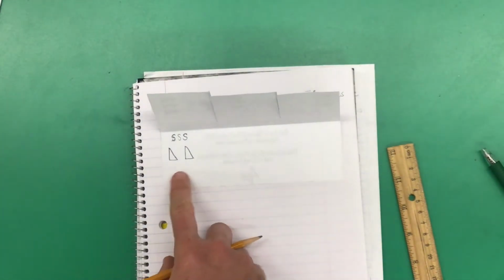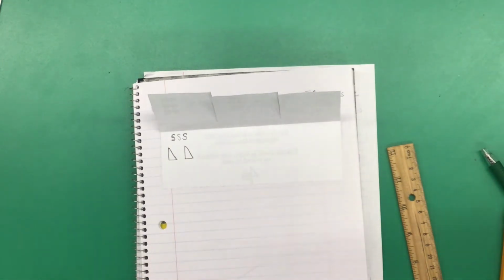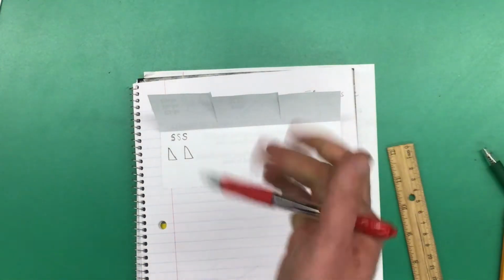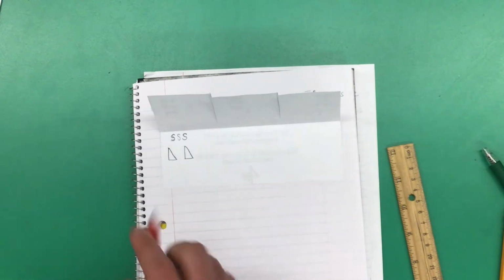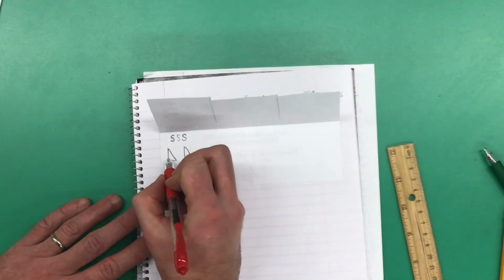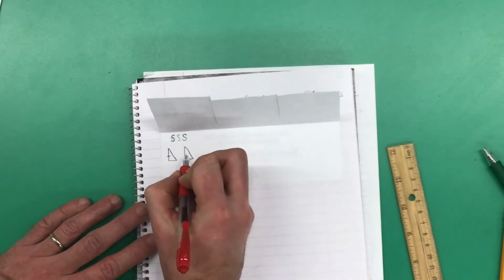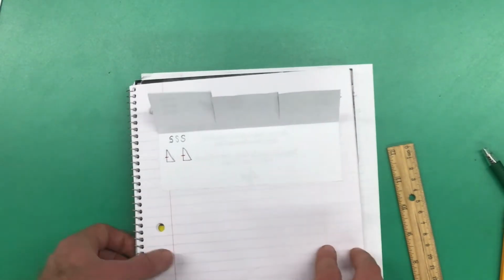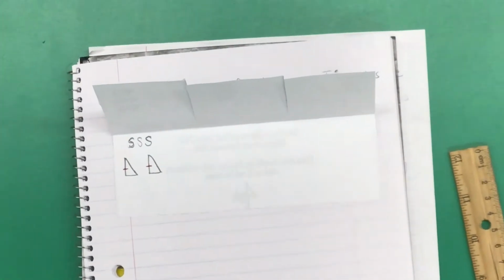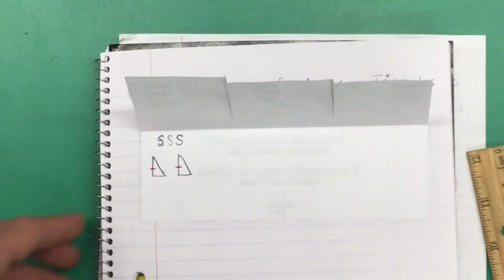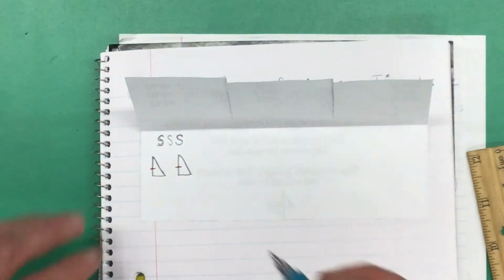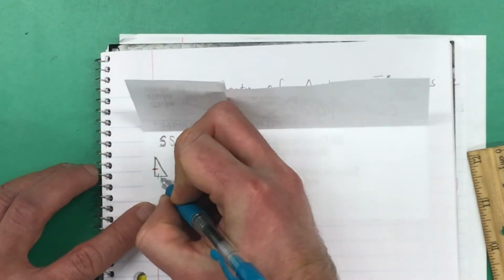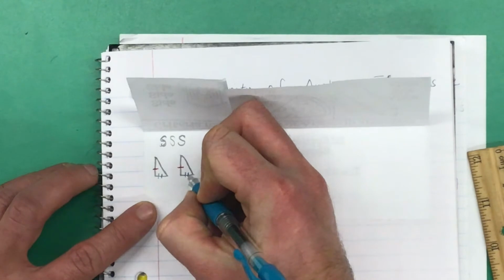What I've done is I've drawn 2 triangles. And the way we're going to show that these 2 are the same by side, side, side is we're going to make marks. So this red mark and this red mark tell me that those 2 sides are the same. Then let's say I've got blue. I'm going to make 2 blue marks here, 2 blue marks there, 2 blue marks here.